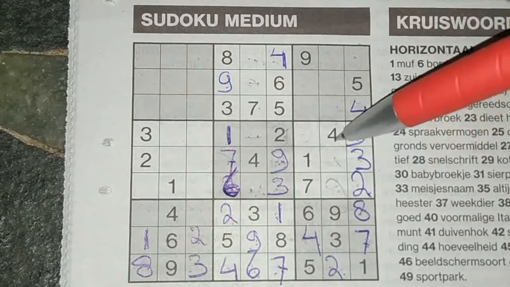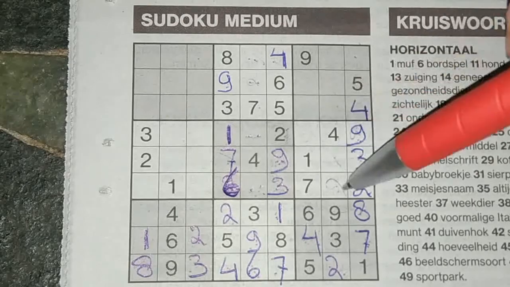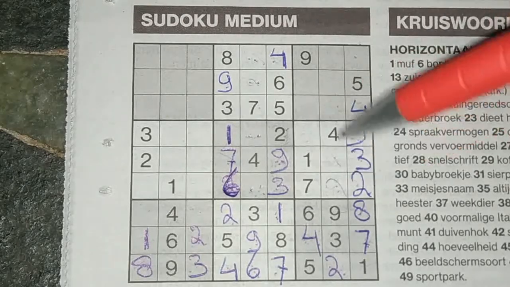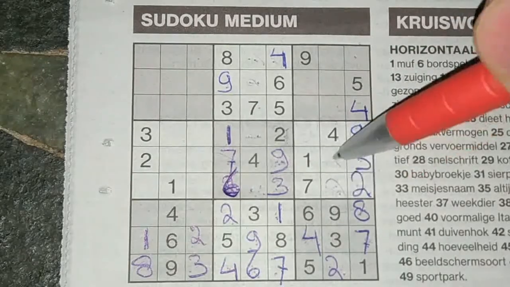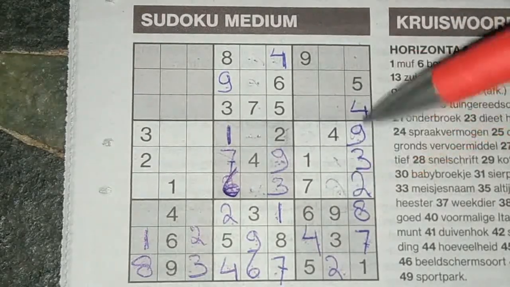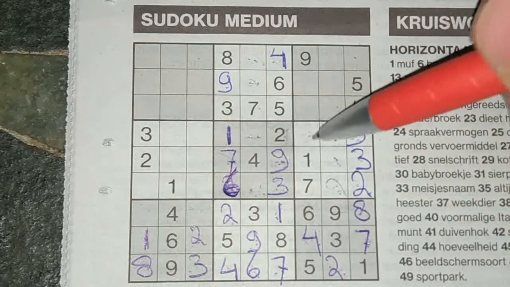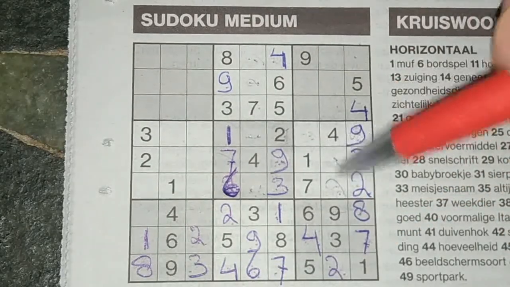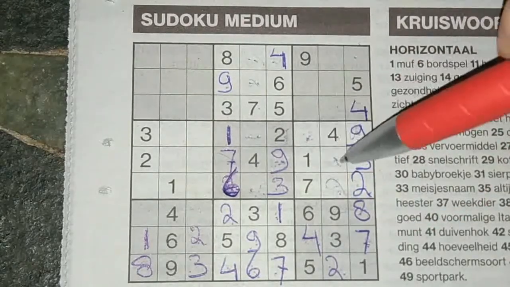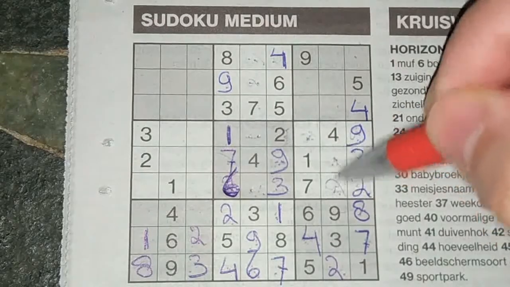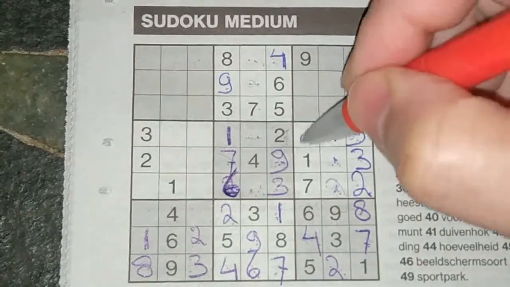1, 2, 3, 4. 5 is missing, and 6 is missing, and 8 is missing. I cannot fill this yet. 6 and 5, yes. 5, 6 and 8. I see here 6 and 5, so no 6 and 5 in this box. The 6 and 5 should be here, in these two boxes. So one digit left for the 8.